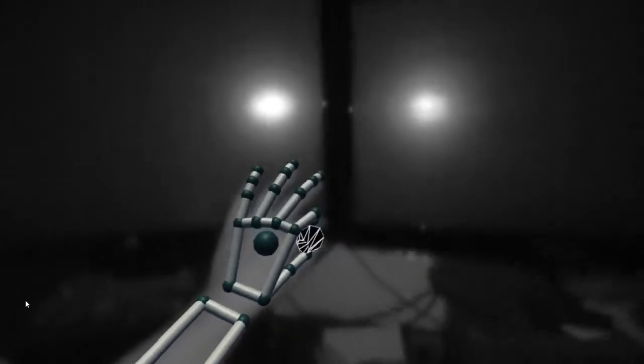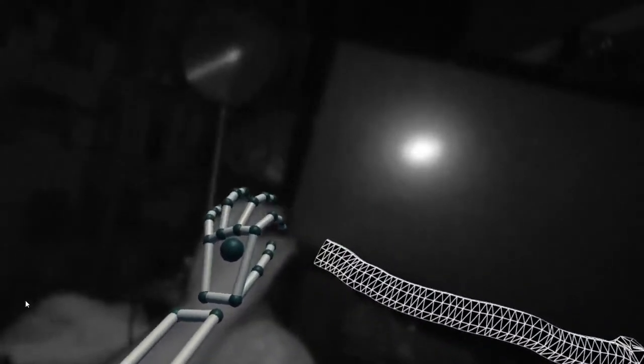Hey, so here we have just using the camera from that. So the cool part is you can just kind of trace roughly things that are in real life here.